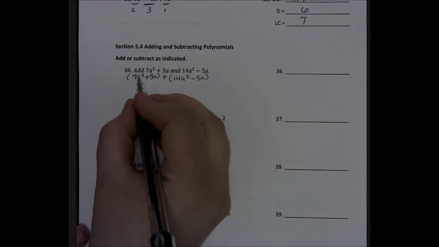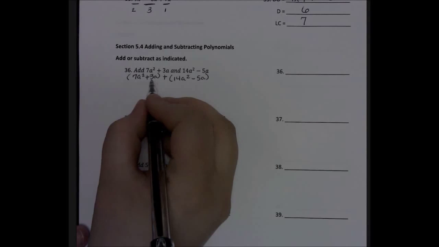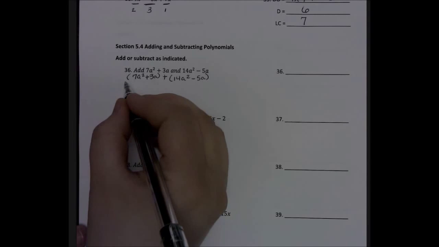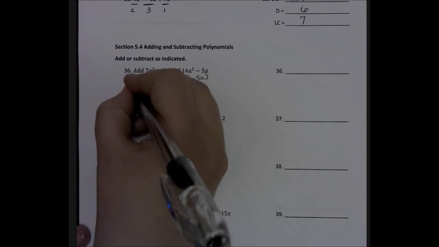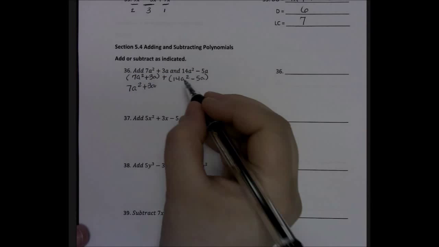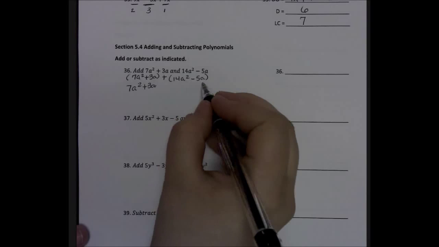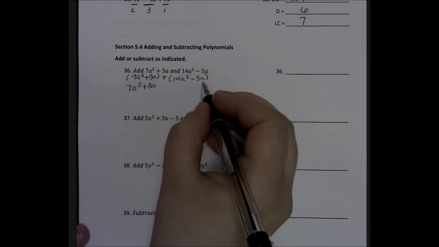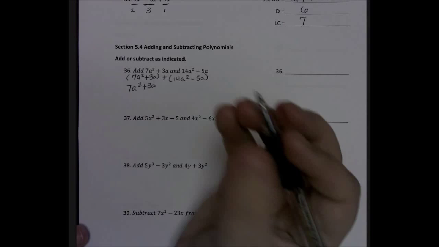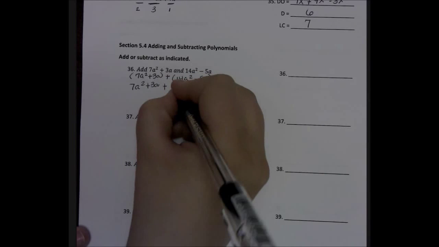So can I combine these two terms? No. Is there anything other than that 1 multiplying out in front? No. So I have 7a squared plus 3a. And then can I combine these two terms? They're not like terms, so no. Is there anything multiplying out in front? No. So I can go ahead and release that from the parentheses.